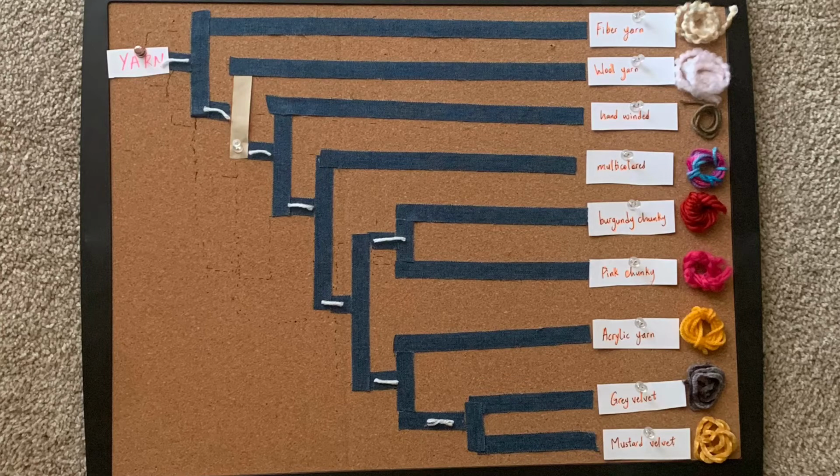The internal nodes are where more than one branch meets, so here I have denoted that with the white yarn on the branches, so that's where the nodes are. To determine the most recent common ancestor of OTUs, we can look at the phylogenetic trees, which I'm going to do later in this video.